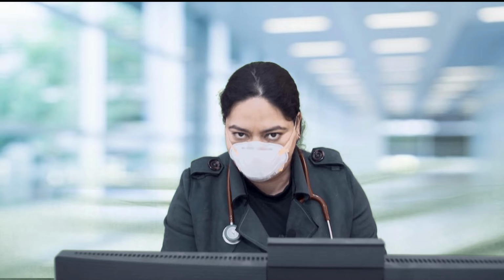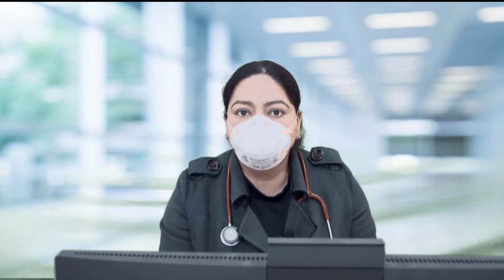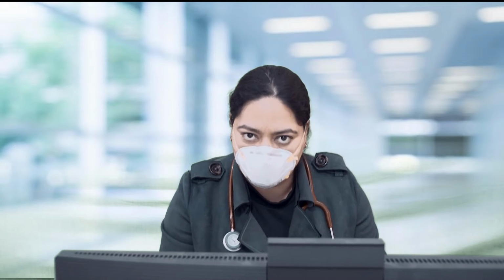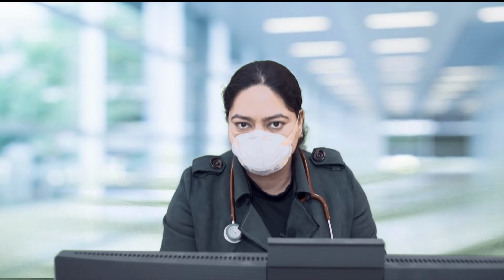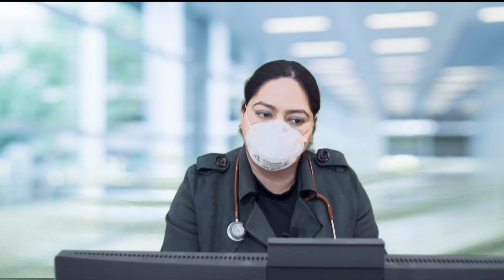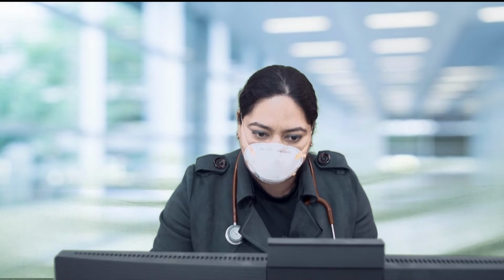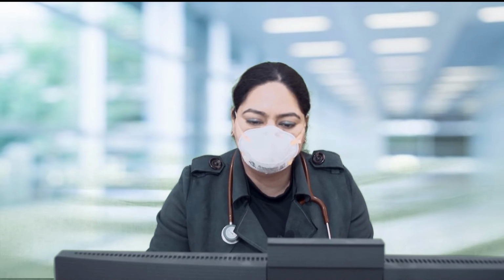BIPAP stands for bi-level positive airway pressure. So why bi-level? Because in this we can set two pressures. One is the IPAP, that is the inspiratory positive airway pressure, and second is the EPAP, that is expiratory positive airway pressure. Hence it is called BIPAP. This is how a typical BIPAP machine looks, and here is the interface, which is a mask by which we hook our patients to the BIPAP machine.